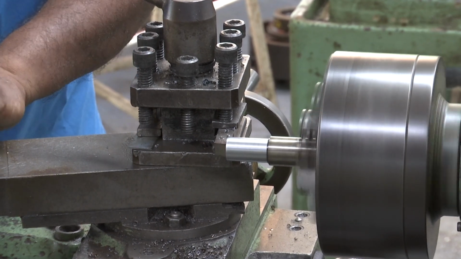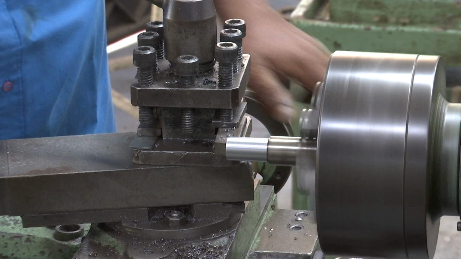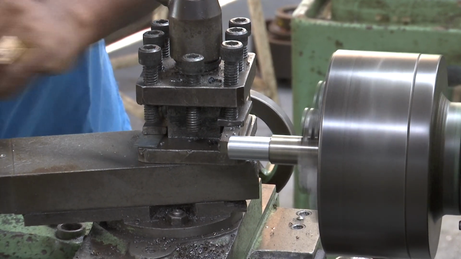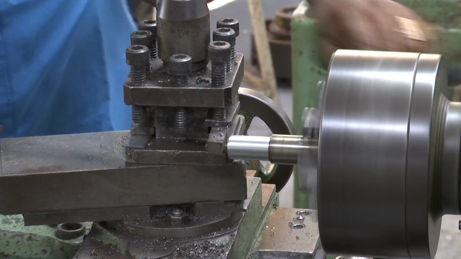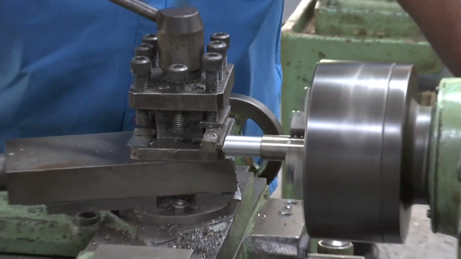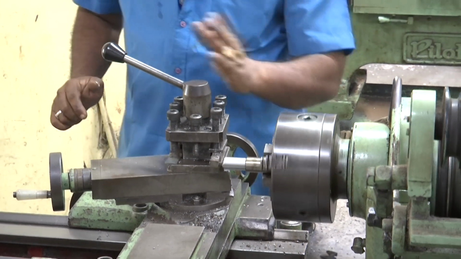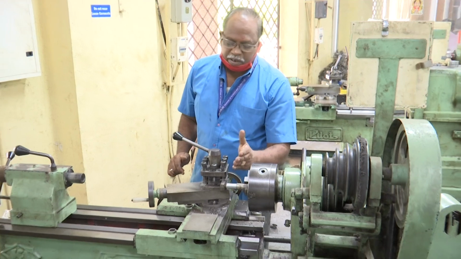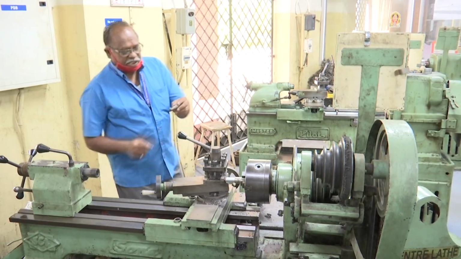Then I move it. So that is called the chamfer. That operation is called chamfer. So first turning, then the facing, then chamfer.